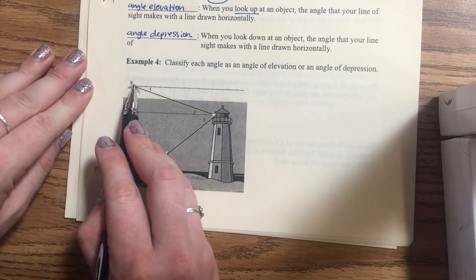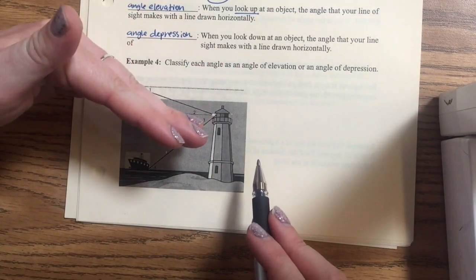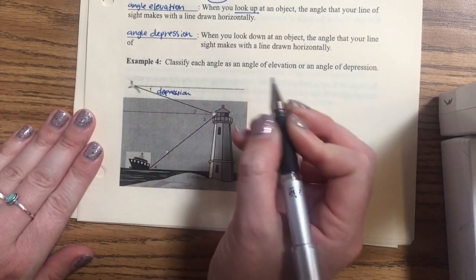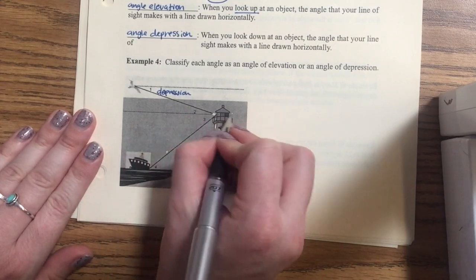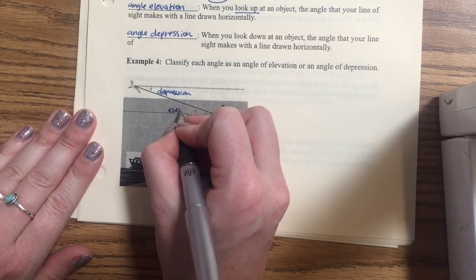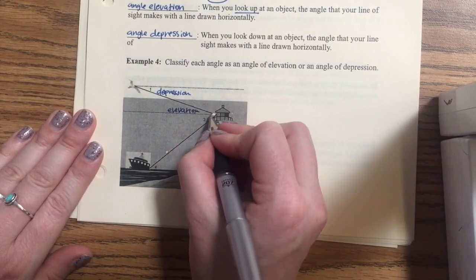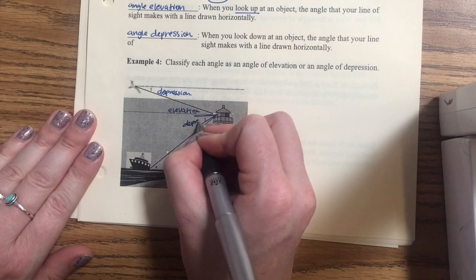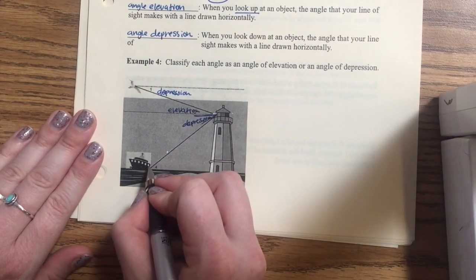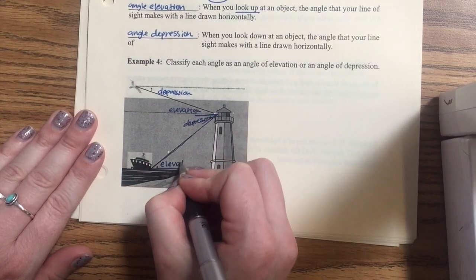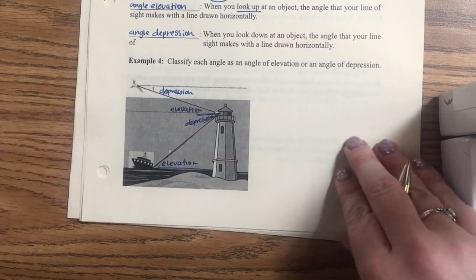So I have a bird. Here's the line of sight from the bird. As it looks at the lighthouse, it is looking down, so it is an angle of depression. Here's my line of sight from the lighthouse. If I look up at the bird, that's an angle of elevation. But if they look down at the boat, this is now an angle of depression. And the boat up to that lighthouse is elevation. Let's try a few word problems.